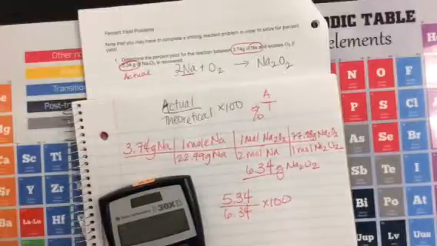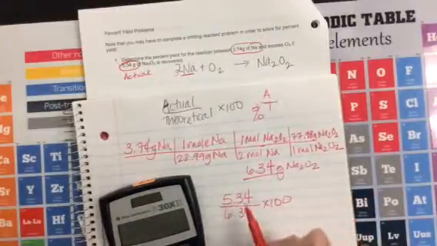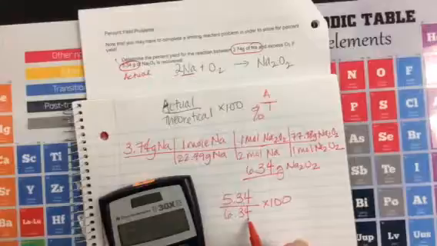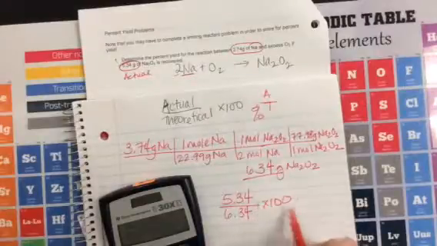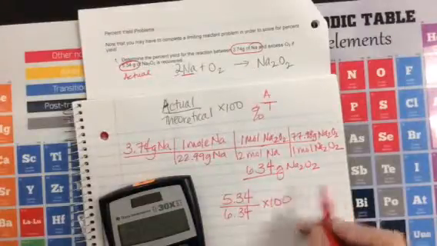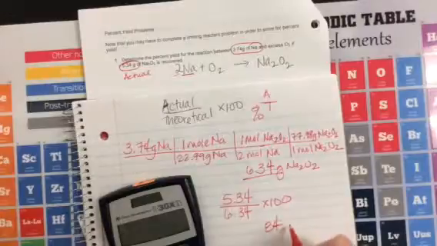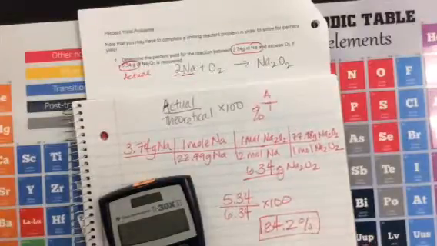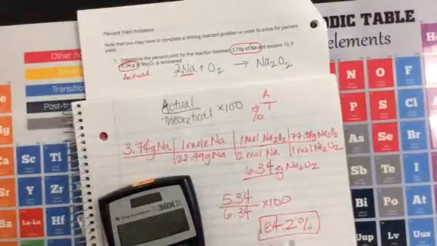This has 3 sig figs, 3 sig figs. This part is a conversion factor, so you don't actually use your times 100 for sig figs, so you get 84.2%. So the percent yield of this problem is 84.2%.